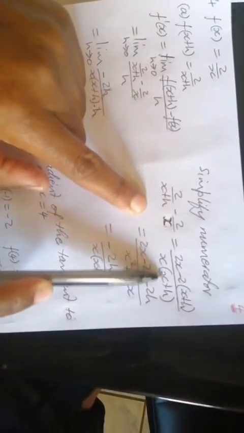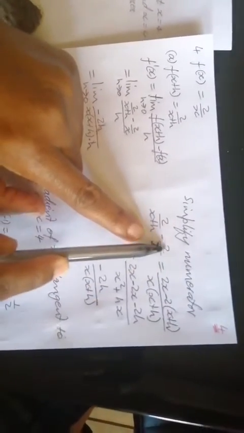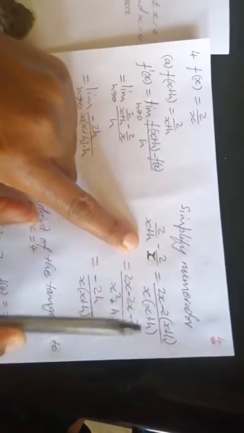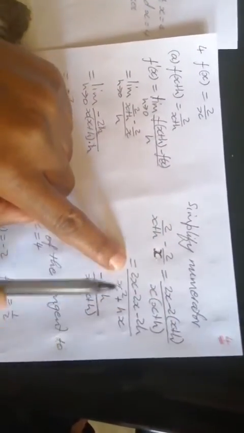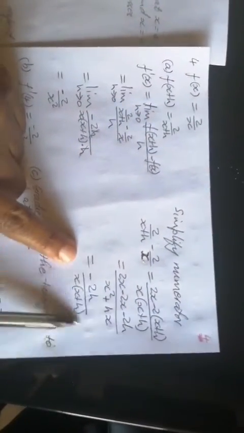So the numerator has got a common denominator of x into x plus h. You do this into that, you remain with your x times 2, you get your 2x. Then your x into that, you remain with x plus h, it multiplies the 2, so we have that. So when you simplify and remove brackets there, it will be 2x minus 2x minus 2h, which reduces to minus 2h over x bracket x plus h. This is what we are going to substitute into our numerator.